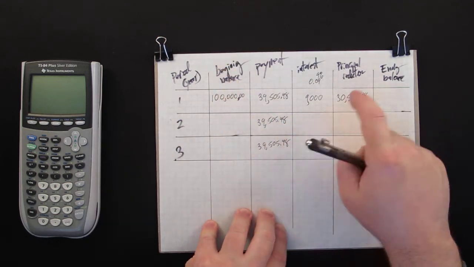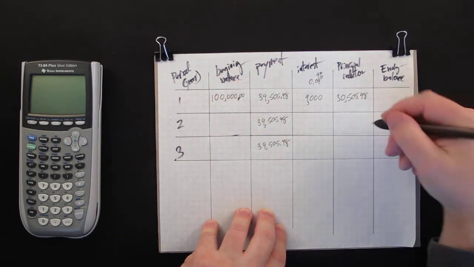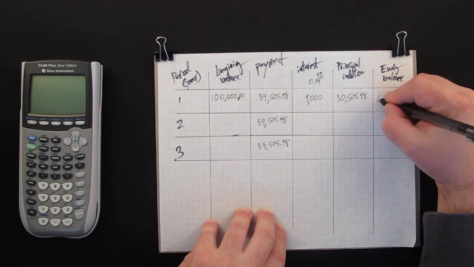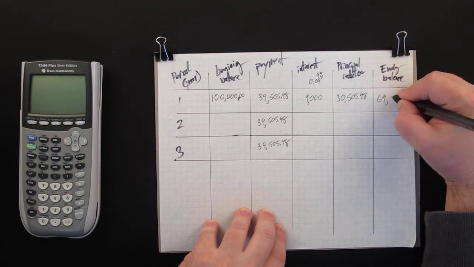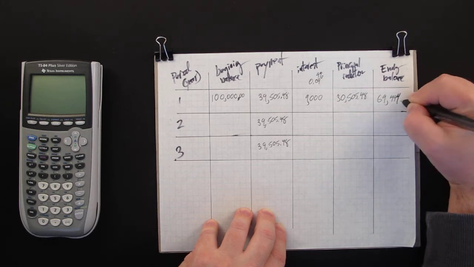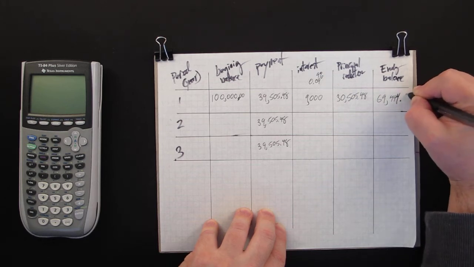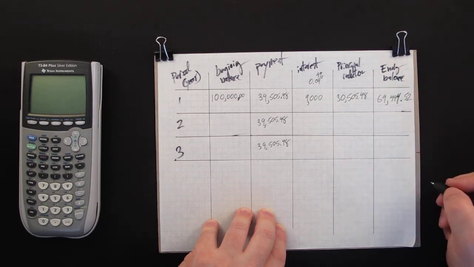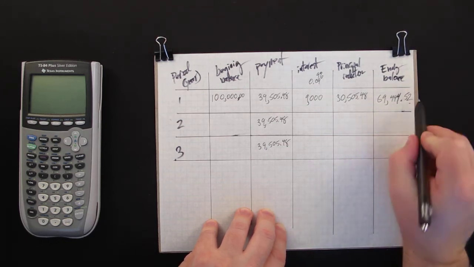Okay, now to compute the ending balance, you take the principal reduction and subtract it from the beginning balance. So this minus this to get this. And you get 69,494, and that's going to be 52 cents. Okay, so this amount goes here.